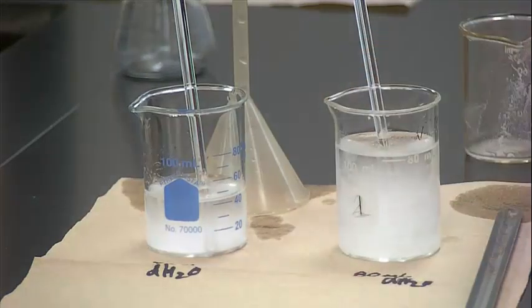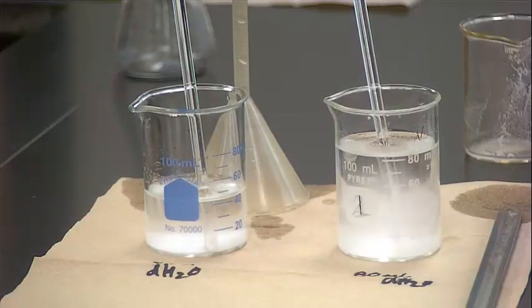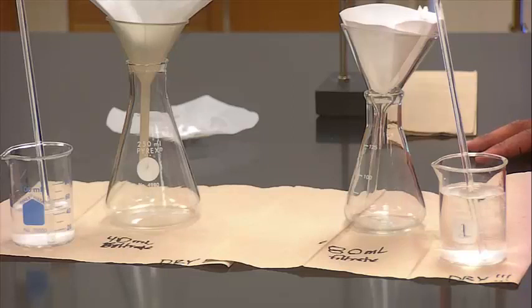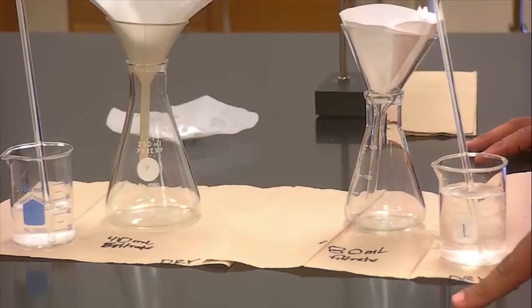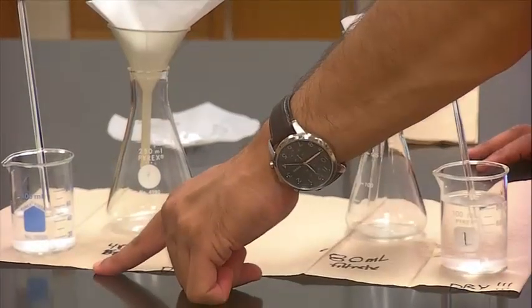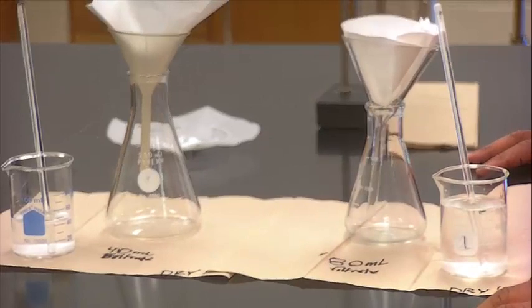And it's going to take about 30 minutes or so for this precipitate to settle. So during the 30-minute wait, you can go on to the next phase of the experiment. It's been about 30 minutes since we've collected our wet calcium iodate precipitate, filtered it, and put it in some water. In this case, we put it in 40 mils of DI water.